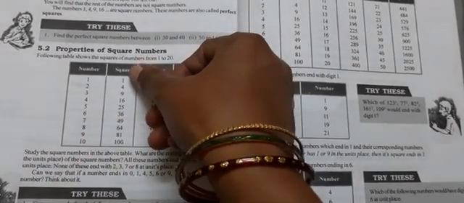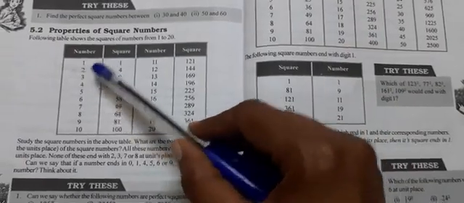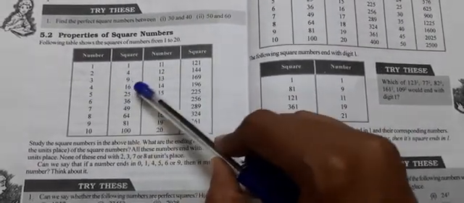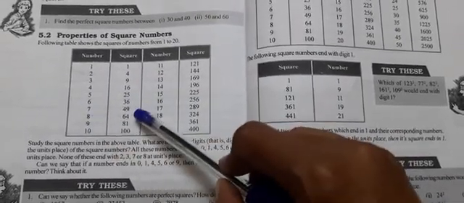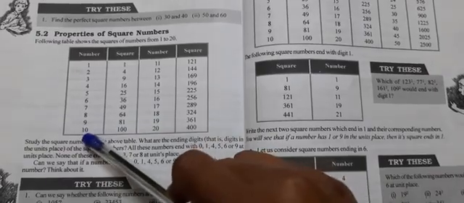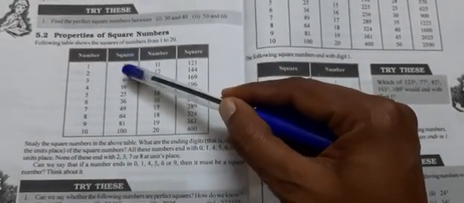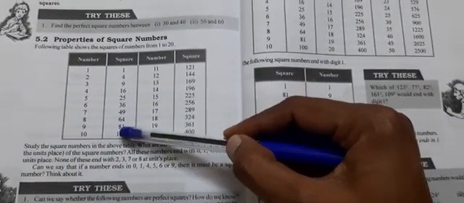And just check the digits in the unit place of a square number. Okay. So 1 means you have 1. 2 means you'll have 4, 3 means 9, 4 means 6, 5 means 5, 6 means 6, 7 means 9, 8 means 4, 9 means 1, 0 means 0. So you can see the unit digits here: 1, 4, 9, 6, 5, 6, 9, 4, 1, 0.